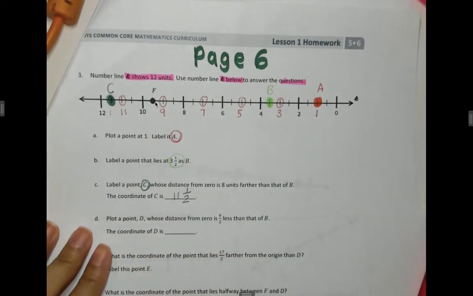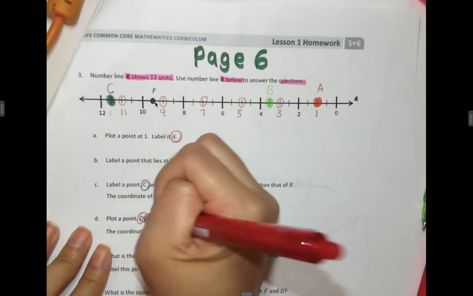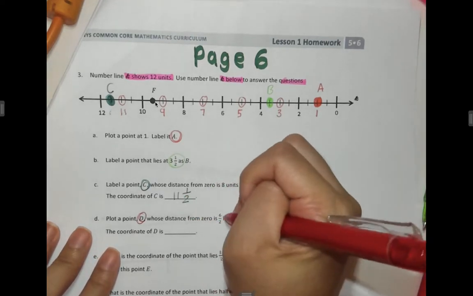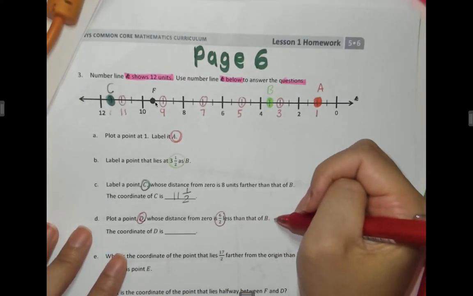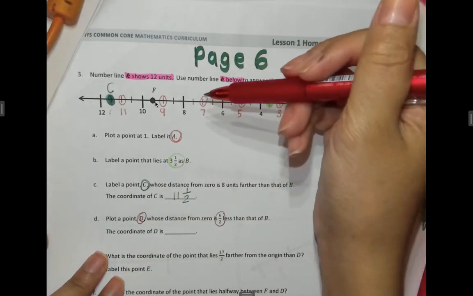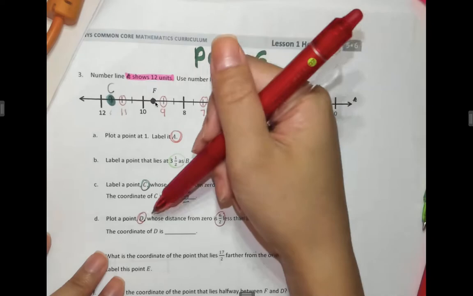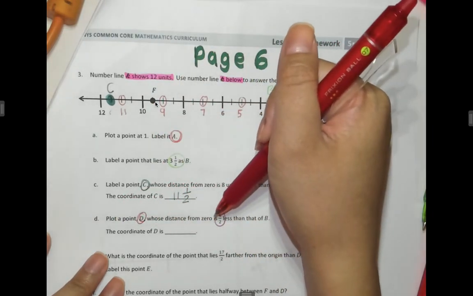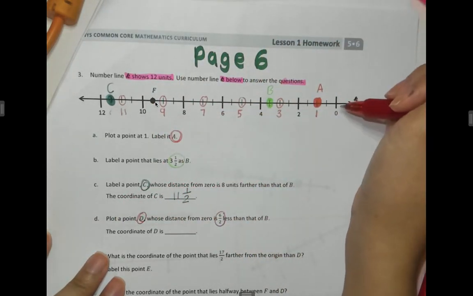Plot a point D whose distance from 0 is 6.5 less than that of B. The coordinate of D is what? So I need to start off from 0.